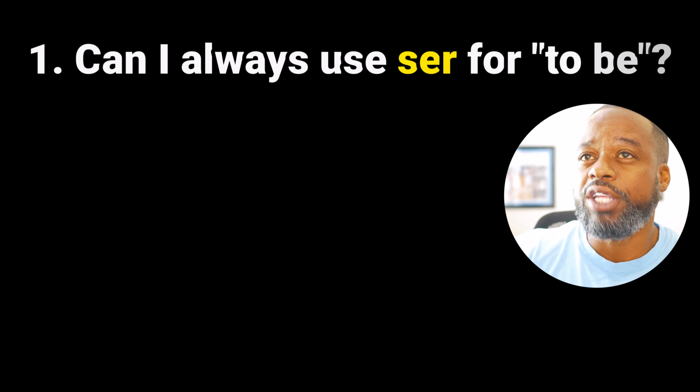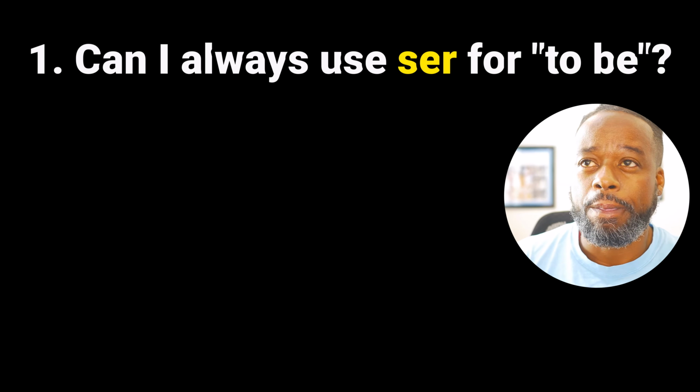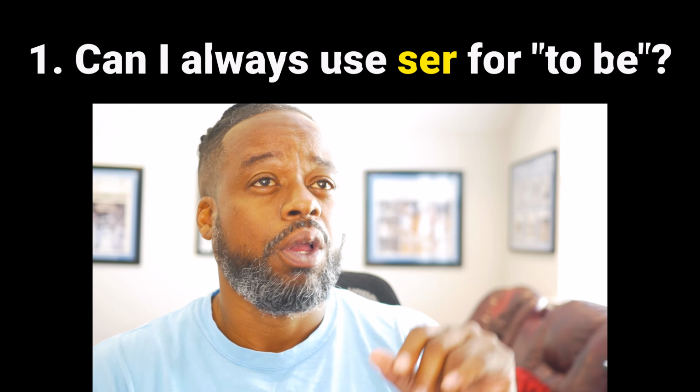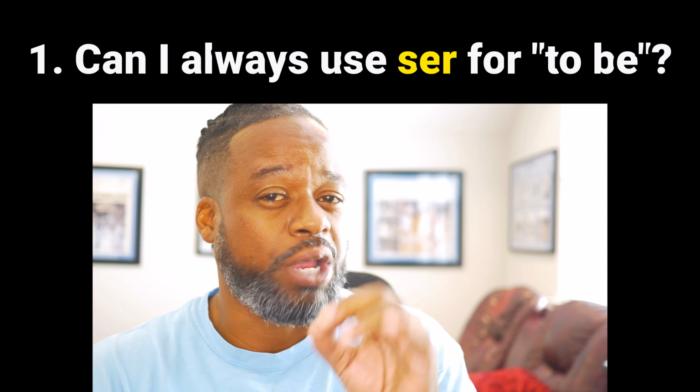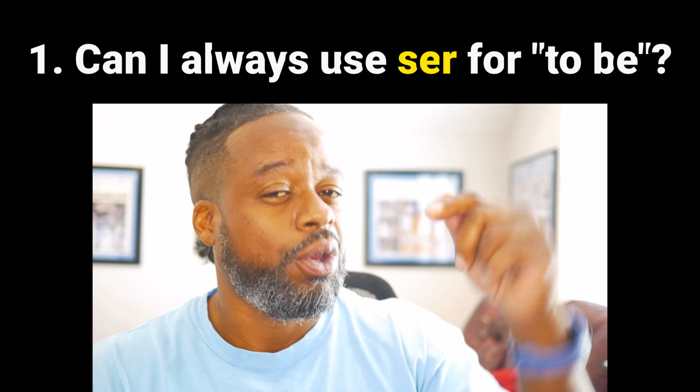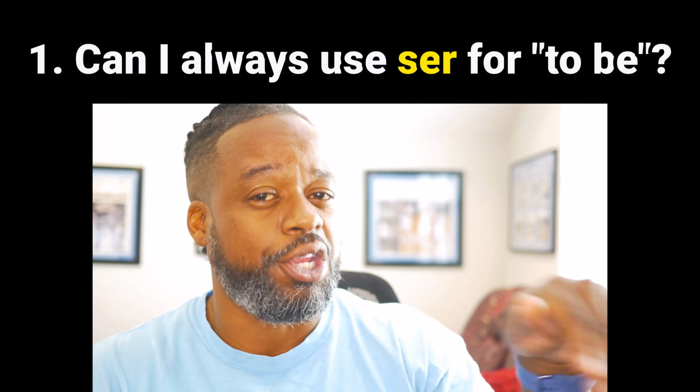So before we land the plane, let's go over the top 5 beginner questions about the verb ser. Número uno. Can I always use ser for to be? No. No podemos hacerlo. Sometimes tenemos que usar el verbo estar. Sometimes we have to use the verb estar. Once again, I'm going to leave the link to that video below.